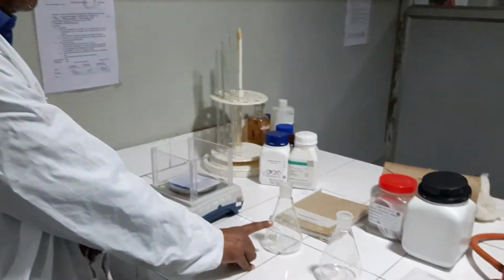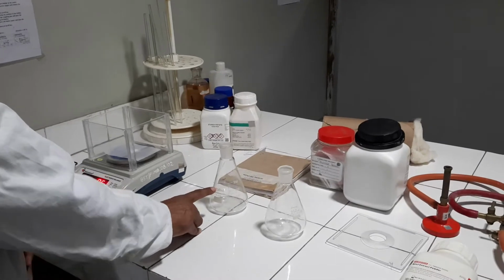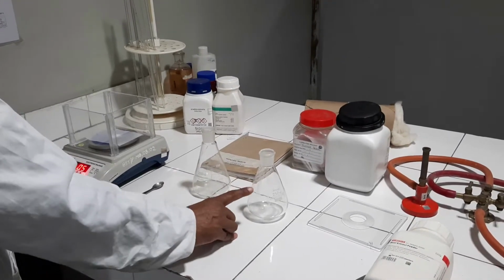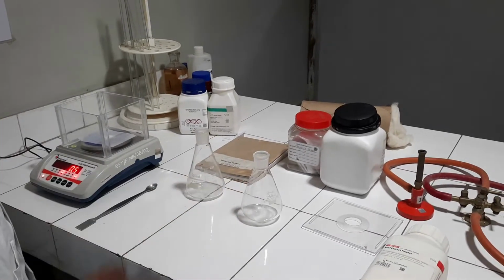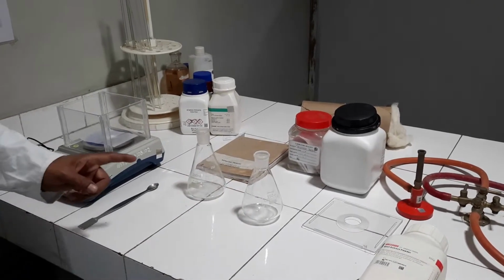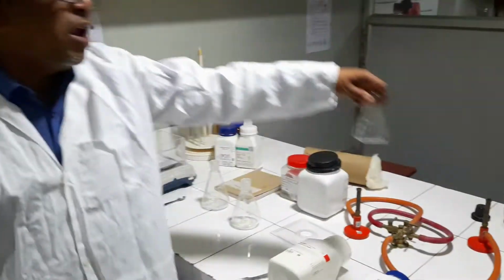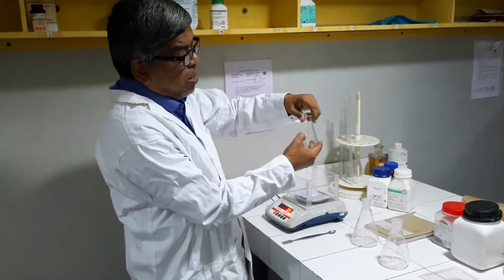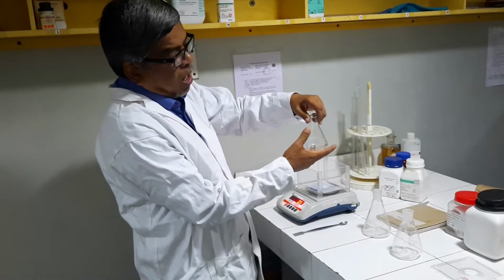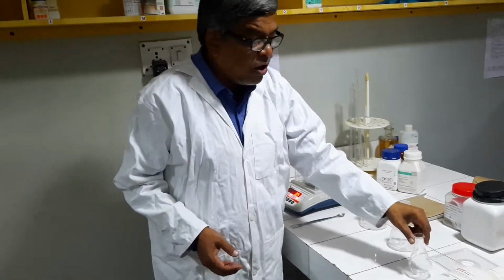This is conical flask number 1 for liquid media. This is conical flask number 2, marked with a label, for solid media. We are going to prepare 100 ml, right? But I am not taking a 100 ml conical flask, where this 100 ml mark is up to here.